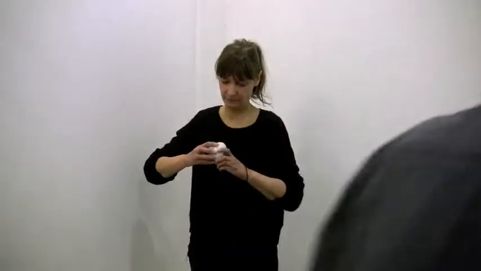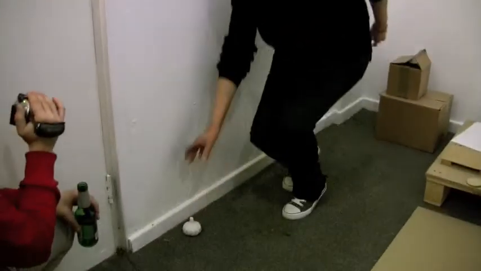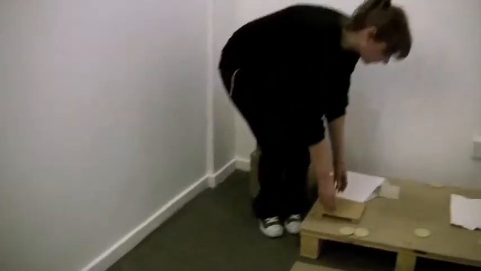Nice garlic timer there. Yep. Garlic of performance. Okay.